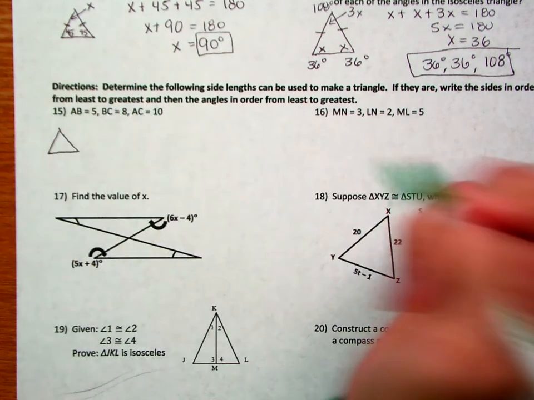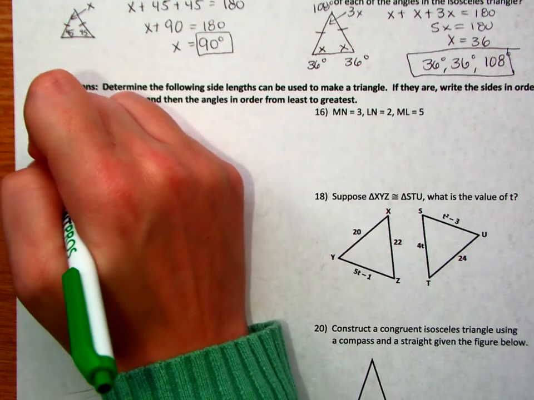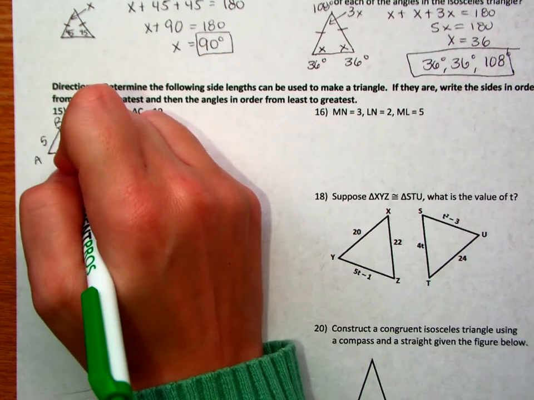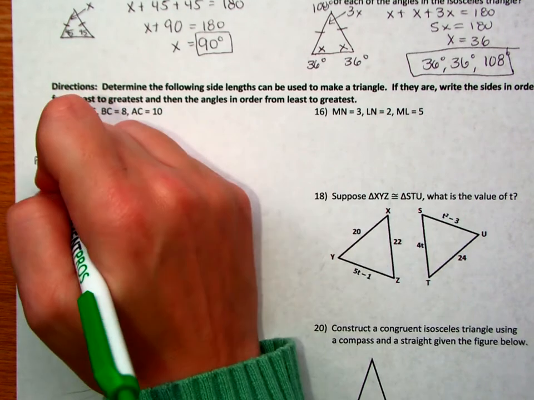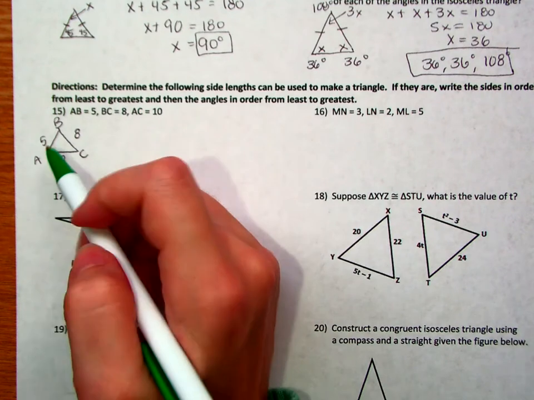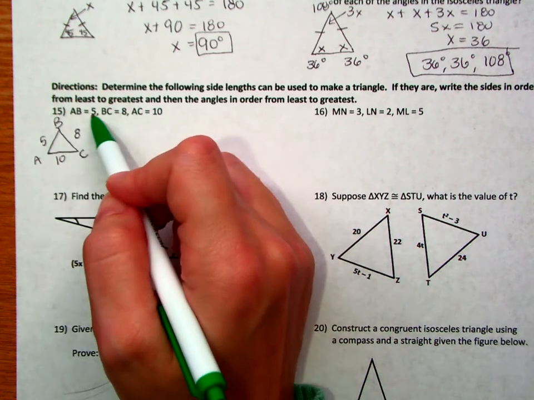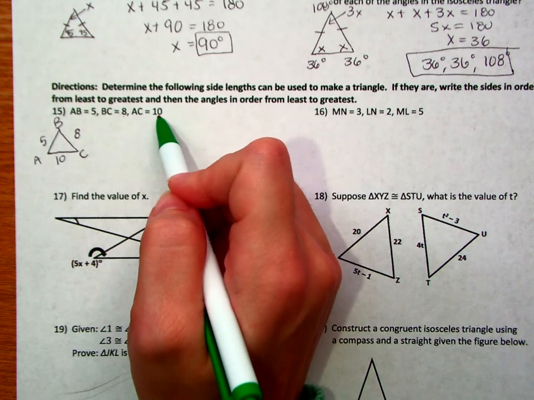Even though you don't have to be exact on this, just put A, B, and C. So AB is 5, BC is 8, and AC is 10. And we want to see, is this possible? Well, if it's possible, then you should be able to add any two sides of a triangle, and it needs to be larger than the third side.